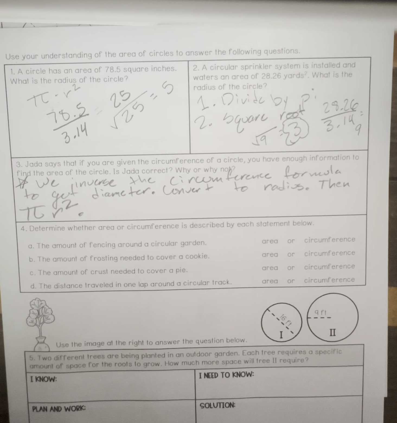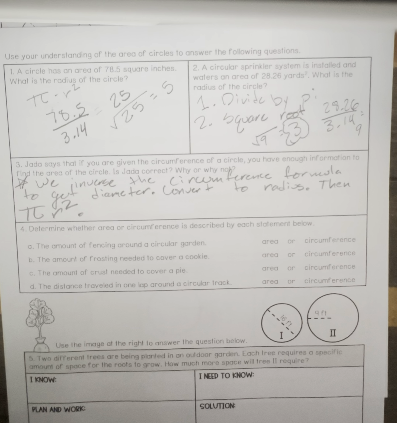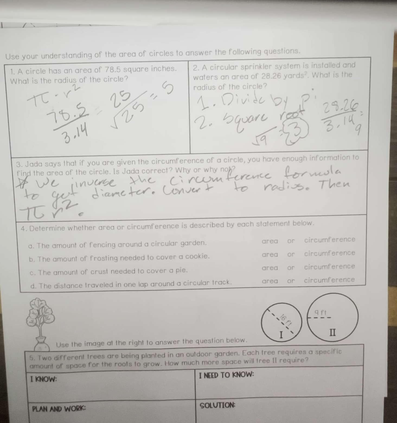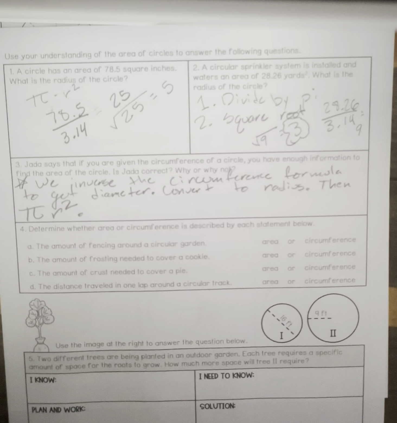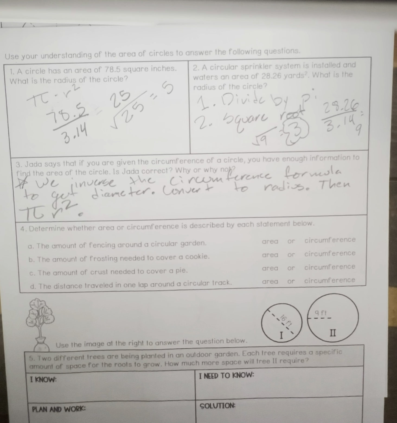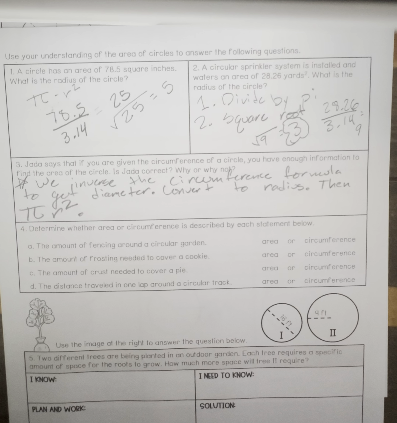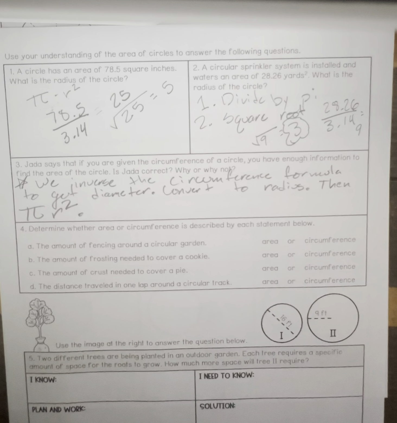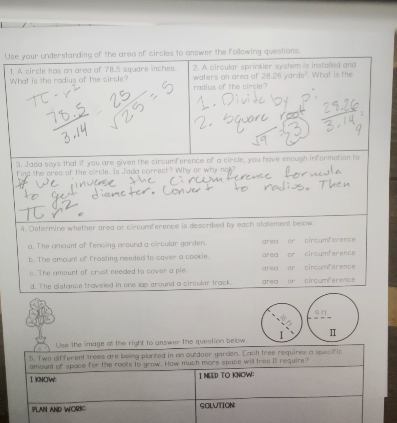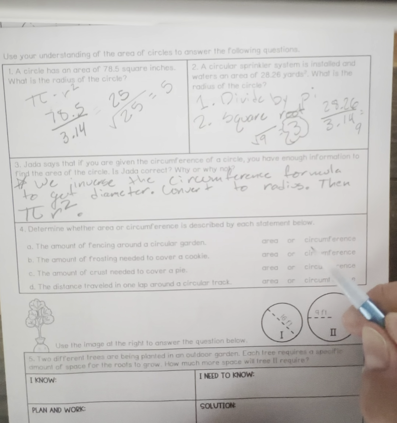All right. So let's look at, if we were given a word problem, the difference between identifying if it's an area question or circumference. So A says, the amount of fencing around a circular garden. If I'm going around something, I'm going around the perimeter. Also, you got to think about a fence. A fence doesn't cover a yard, it goes around the yard. And also, you call your fence your perimeter. So that's going to be circumference.